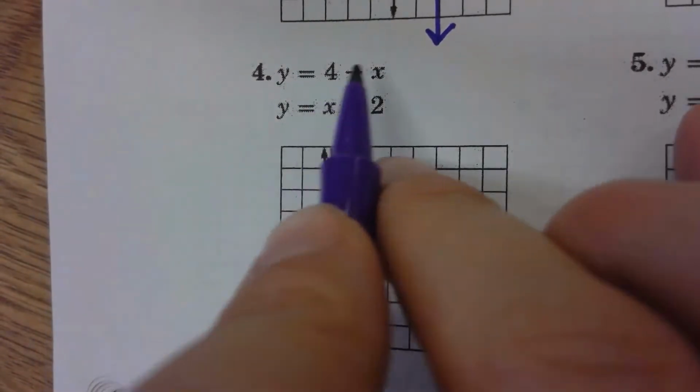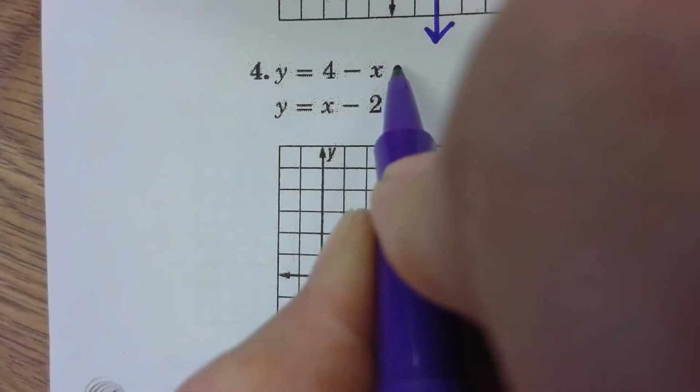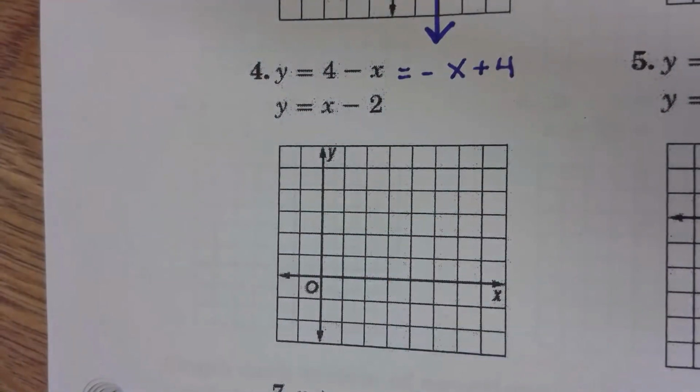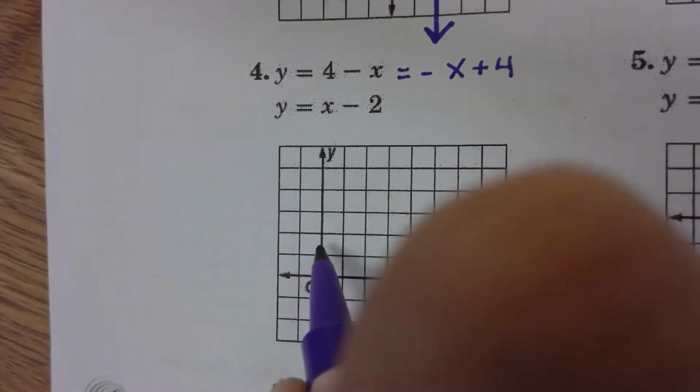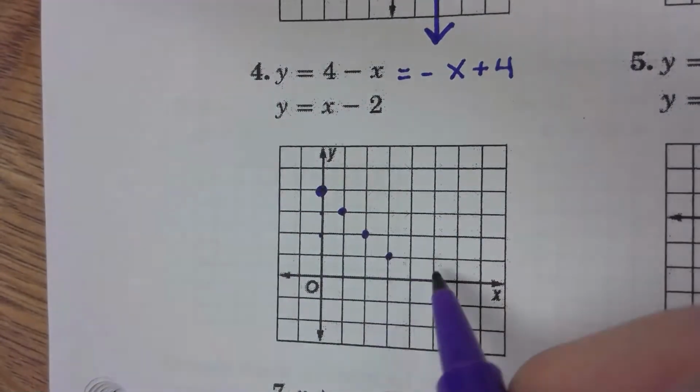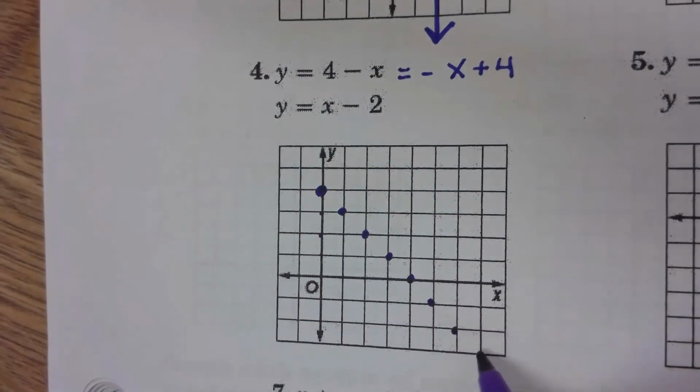Okay, and number 4, that is again the same thing, just the order is backwards, so that's -x plus 4. So my y-intercept is 4. My slope is -1. So you're going down 1, right 1, down 1, right 1.